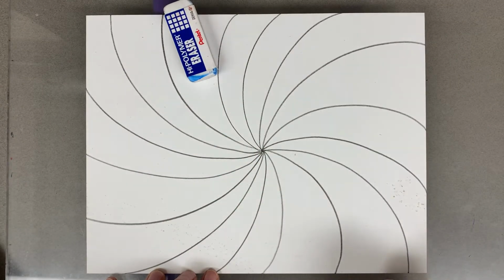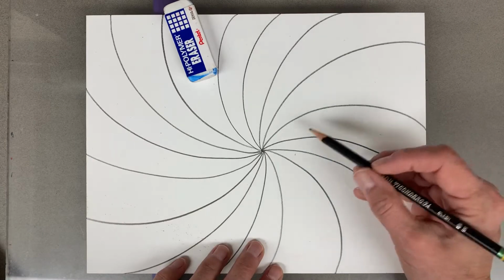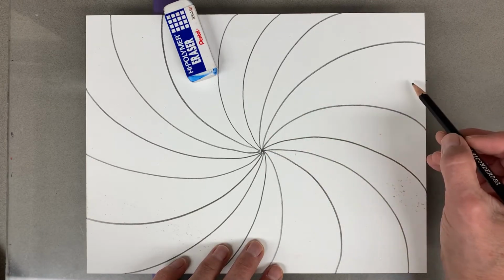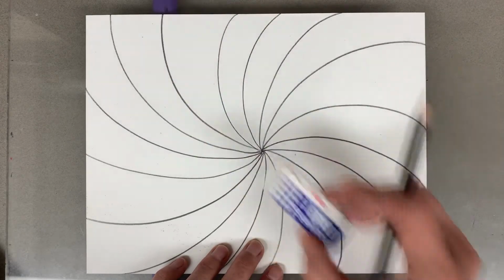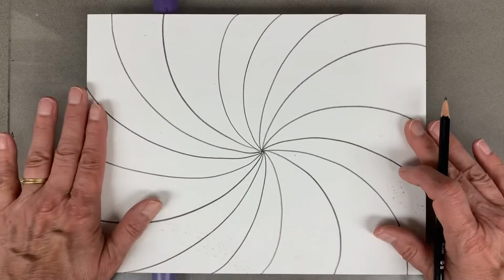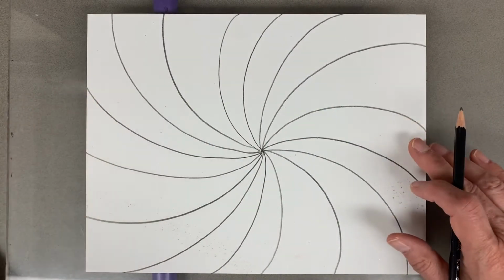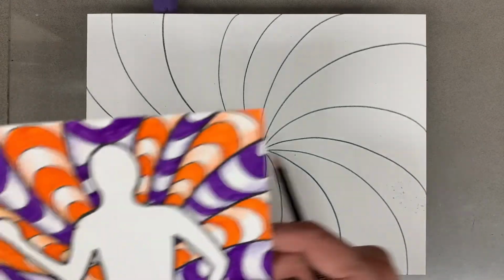That's an even number. Now, if I had messed this up and there were actually 15 sections or 17 sections, I wouldn't worry too much about it. I would just add another line, giving me an additional section somewhere. So now that this is done, that's really the hard part for most students. Now you're going to think of the rays.